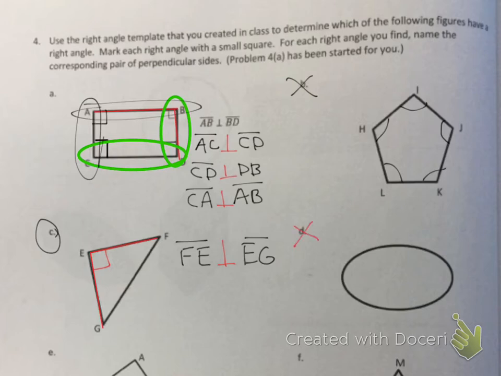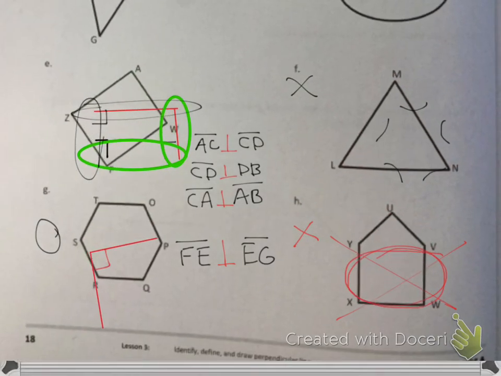D, it's circular. There is nothing perpendicular here. This is not a perpendicular. This is not a perpendicular shape. So it has no right angles whatsoever. So this geometric shape, this oval, does not have any right angles, so we have nothing to worry about. All right.